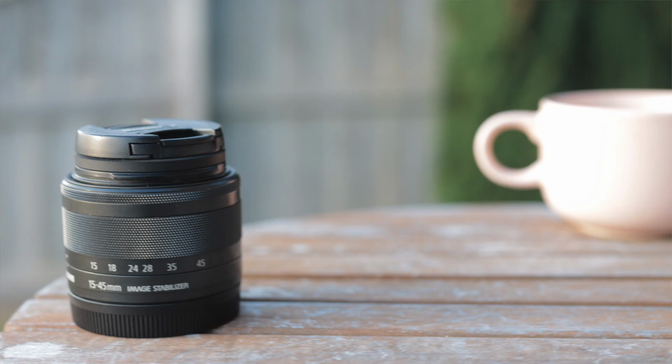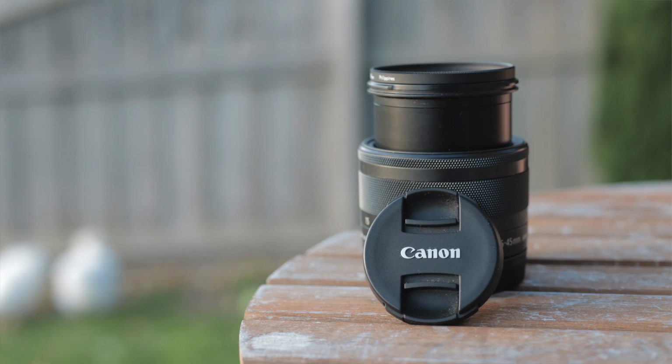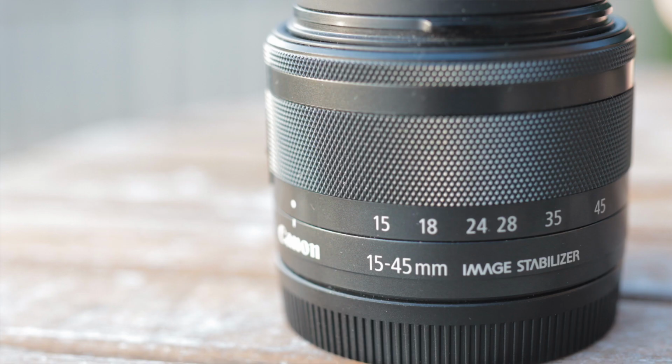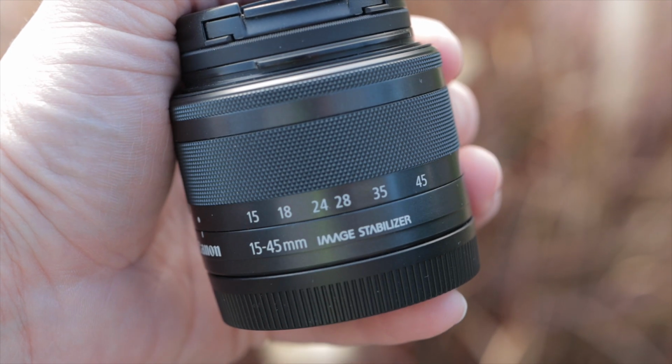Now lens A was actually the kit lens. And I included that because the M50 with the kit lens is probably the most popular vlogging setup on YouTube. Like, the M50 is one of Canon's top selling cameras for the past few years. It is certainly one of the top used cameras on YouTube and for vlogging. And since the kit lens goes down to 15 millimeters, that is, as you saw, wide enough to vlog with.